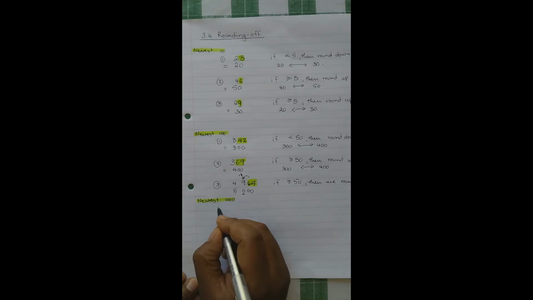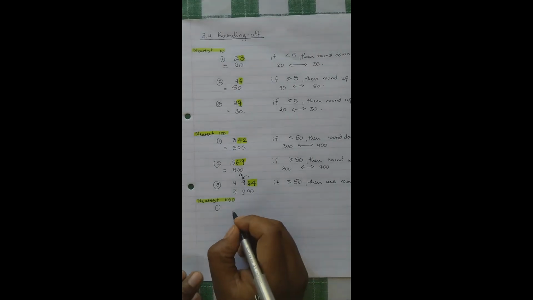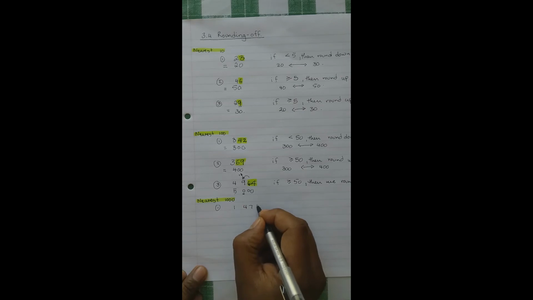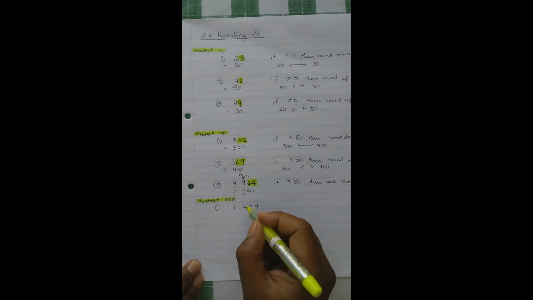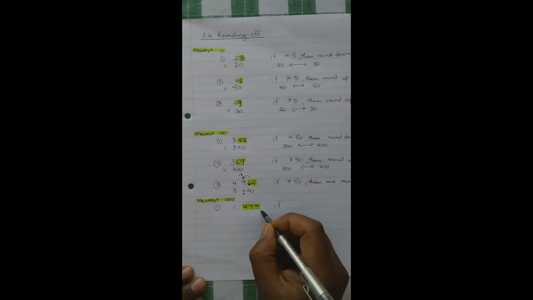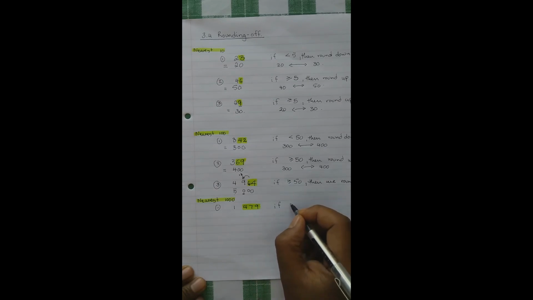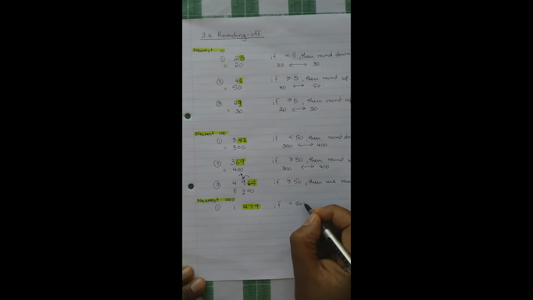Example 1, to round off to the nearest 1,000, let's take 1,479, rounded off to the nearest 1,000. We now consider the last 3 numbers, in other words, your hundreds. The rule of thumb is that if these numbers here are less than 500, then we round down.